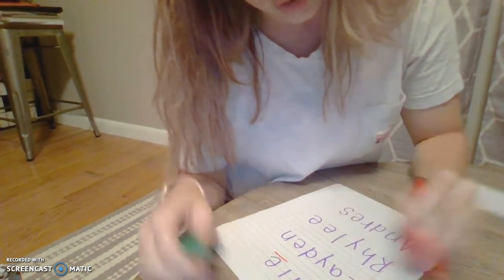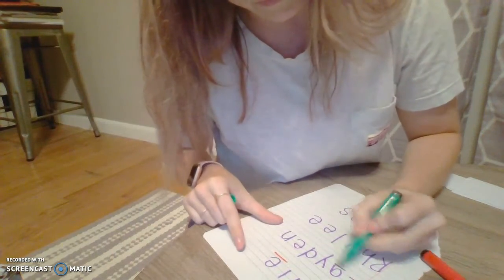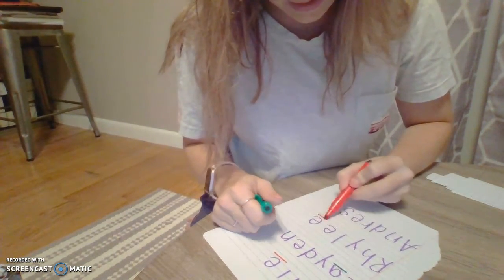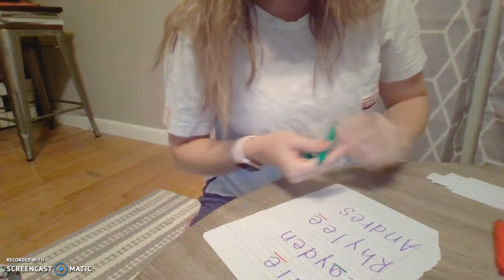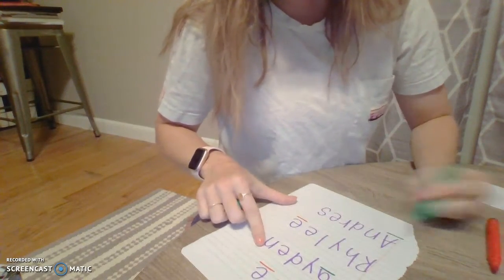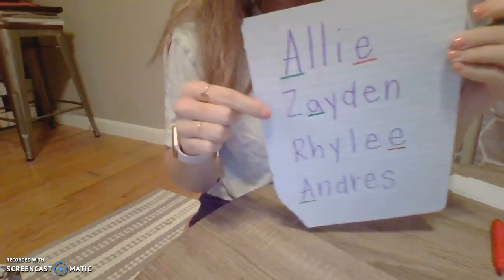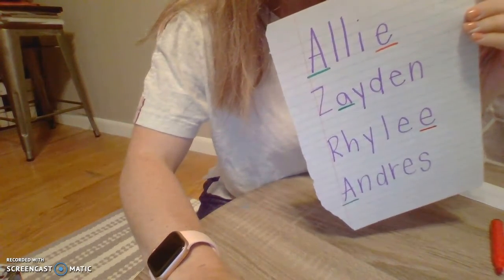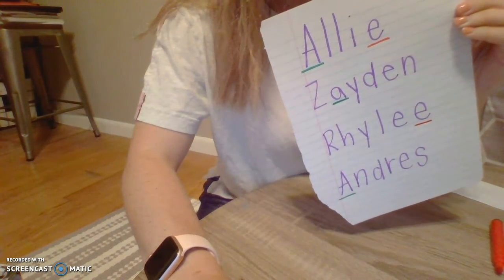Zayden has an A just like the beginning of my name. Riley's name ends in an E just like my name ends in an E. And Andreas starts with an A, just like my name starts with an A. So today we're just going to be making observations about the letters in our name and see if our friends have any of the same letters.